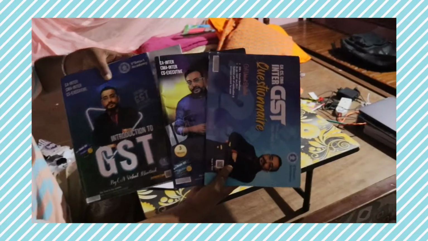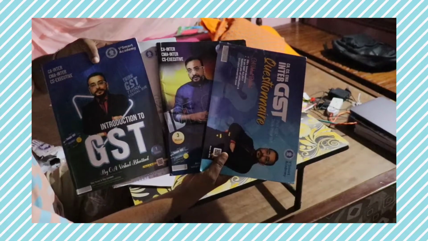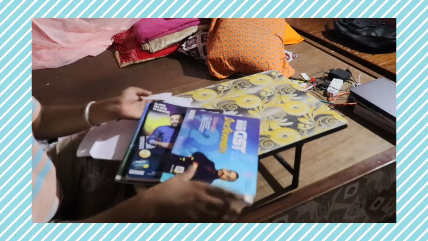So you can see there are altogether 3 main modules, one GST questionnaire, and a wall chart. These all are very helpful.